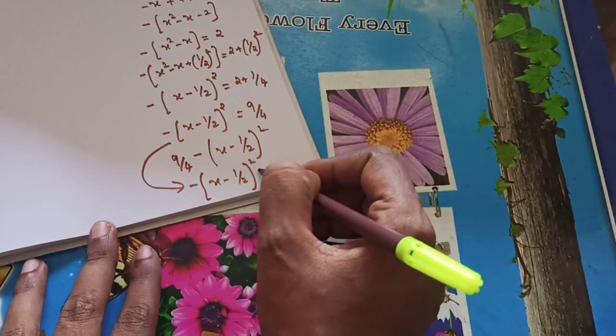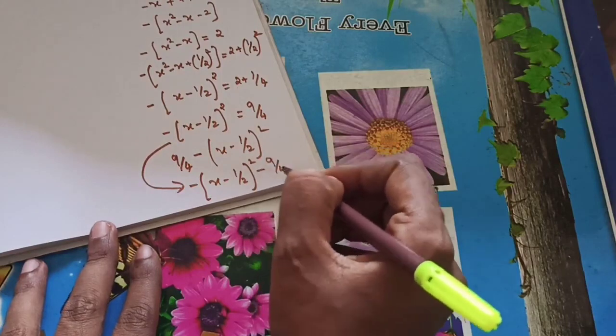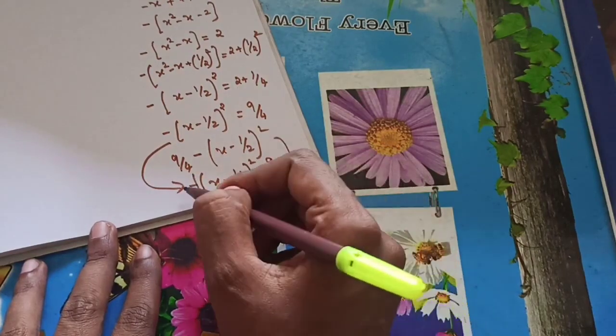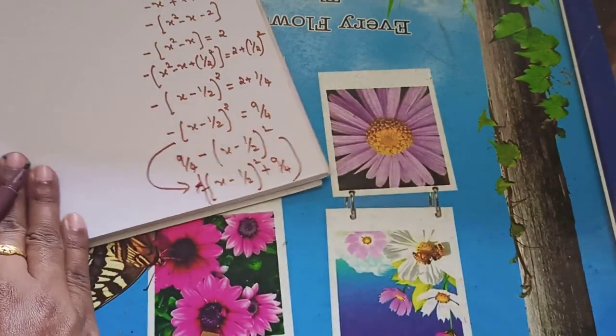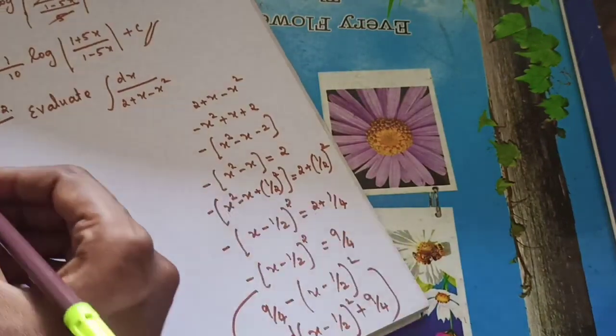When you are bringing this to this side, what will happen? Minus of 9 by 4 you will get. So here already one minus is there. So if you are multiplying with this minus, you will get minus plus 4. Understand? If you need, you can write it. Otherwise, no need.